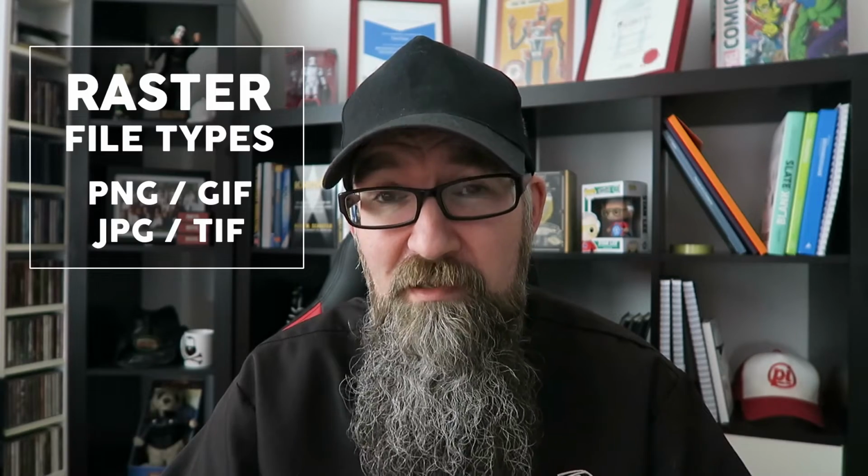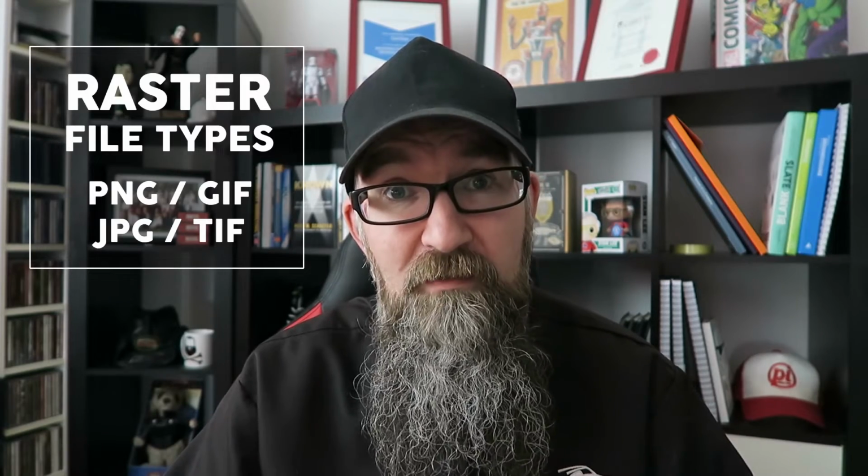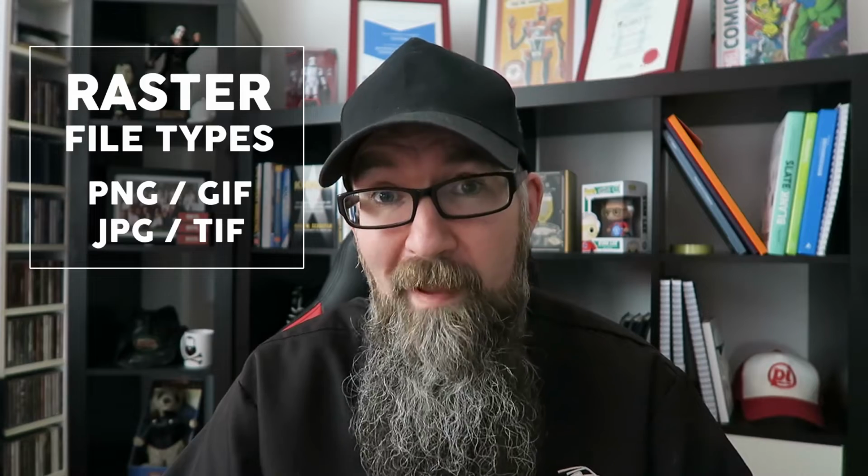File formats that you will associate with a raster image are PNG files, GIF files, JPEG files, and TIFFs.